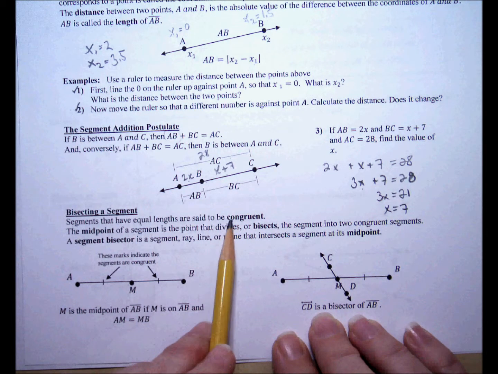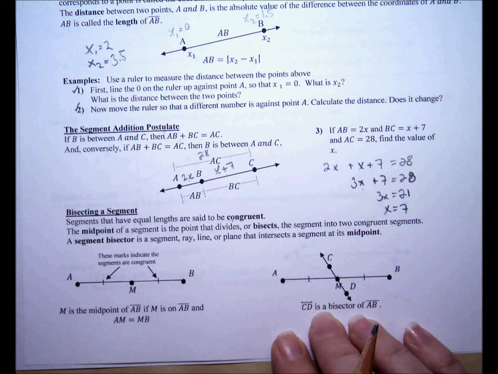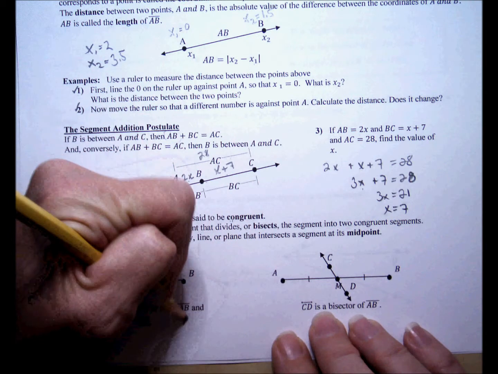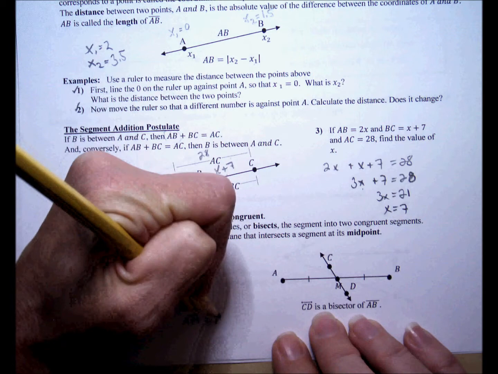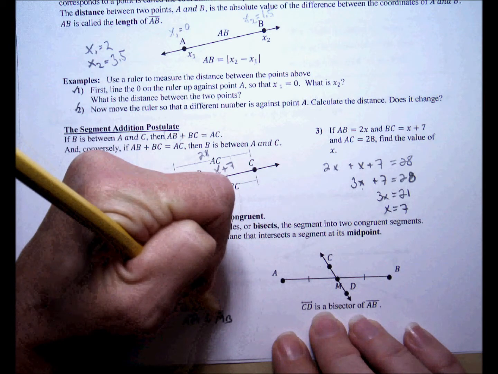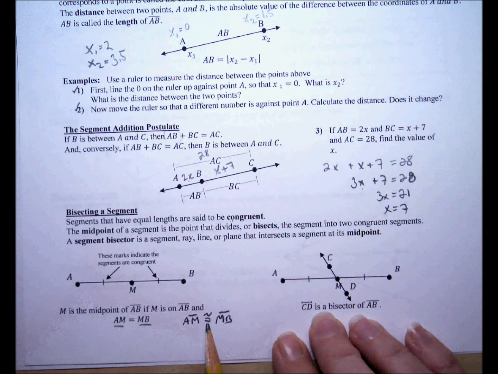So you can say that in this case, the length AM equals the length MB. These little marks indicate that the segments are congruent. But what you would say is that the segment AM is congruent to the segment MB. So the segments are things, they can't be equal, they're congruent. The lengths are numbers, they can be equal.